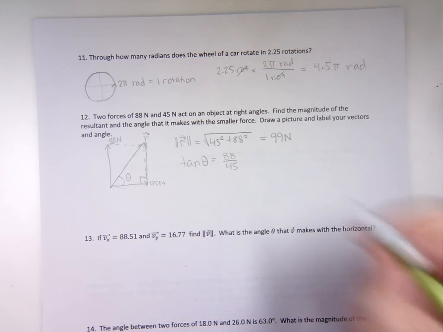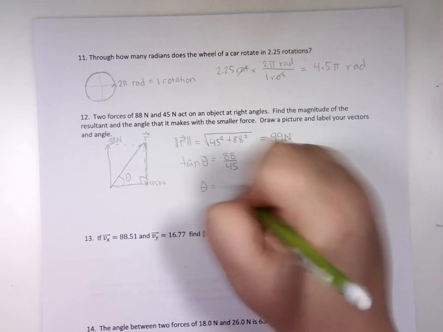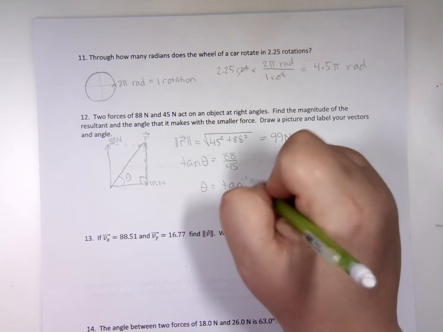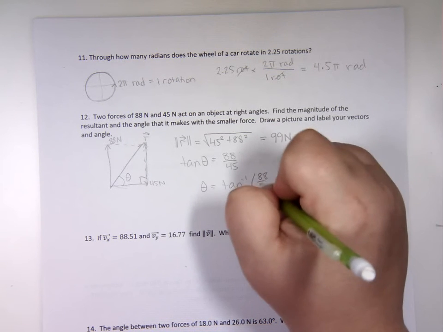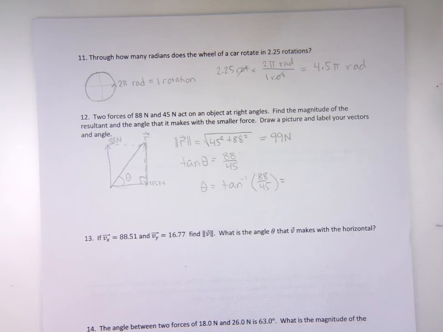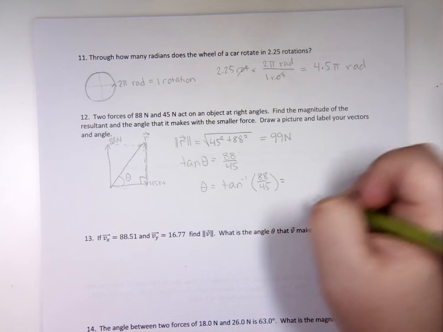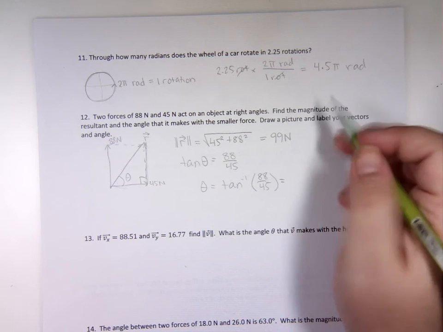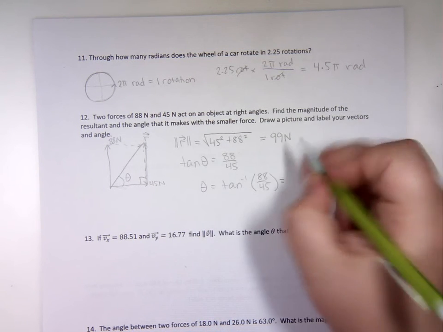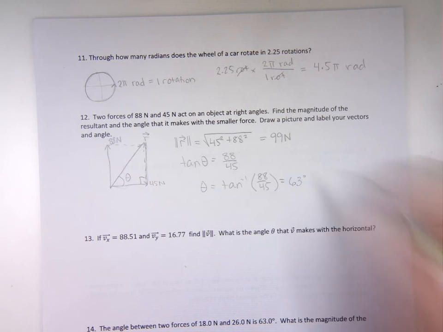So then theta is equal to the inverse tan of 88 over 45. And the inverse tan of that is 62.91. But again, since I only gave you two significant digits, we're going to call that 63 degrees.